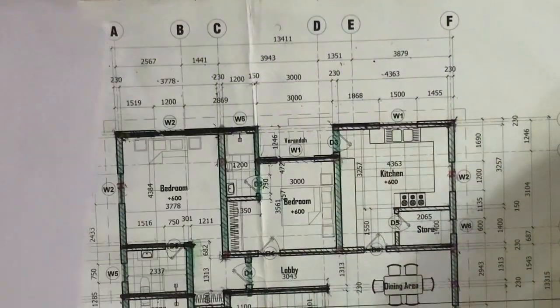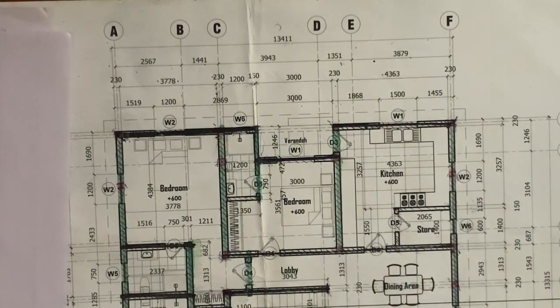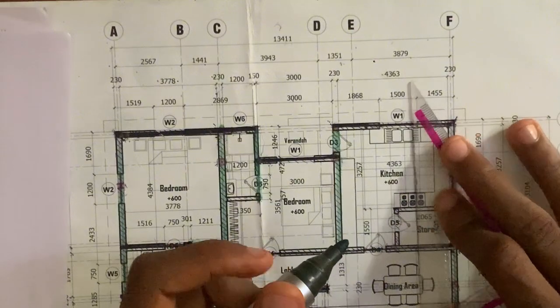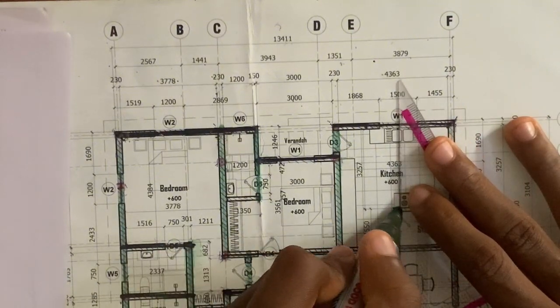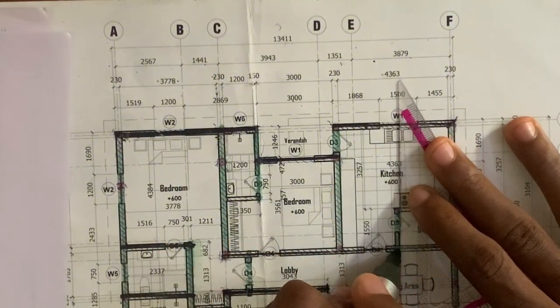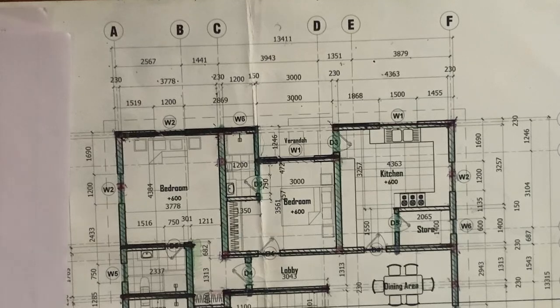So doing this, we've measured for this vertical bar here. So that's basically all our 150 mm lintel.